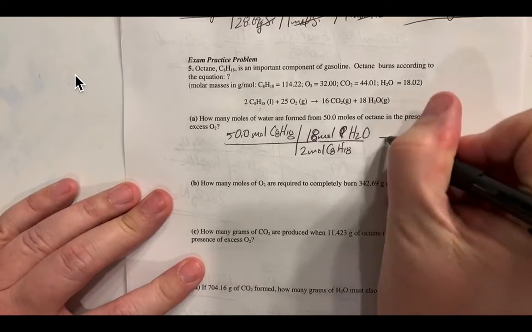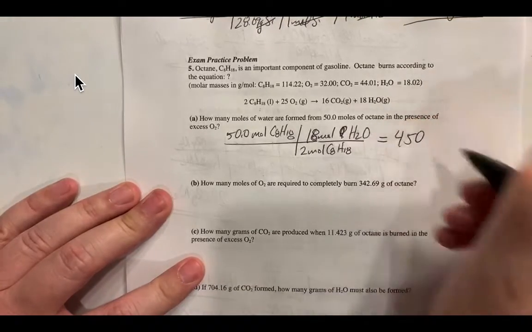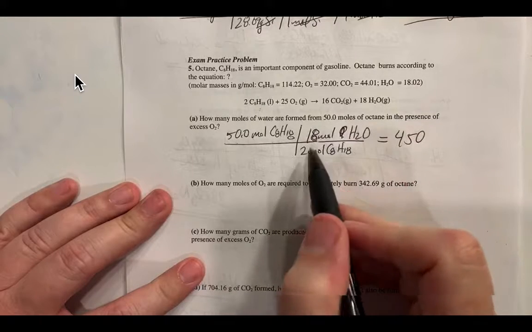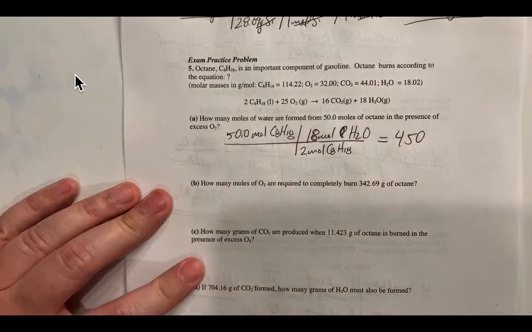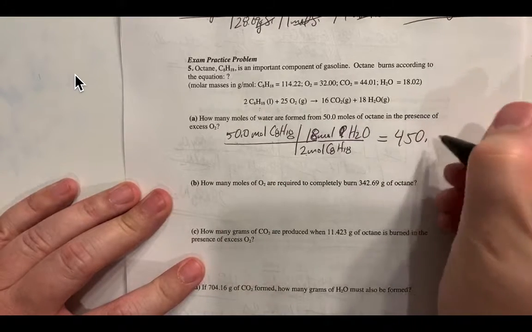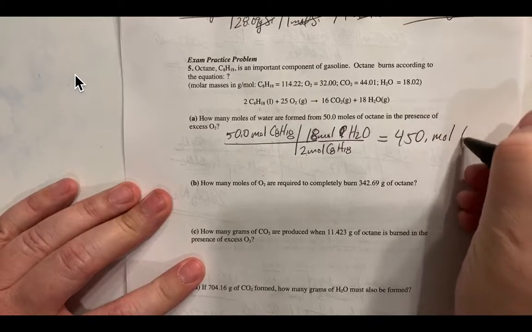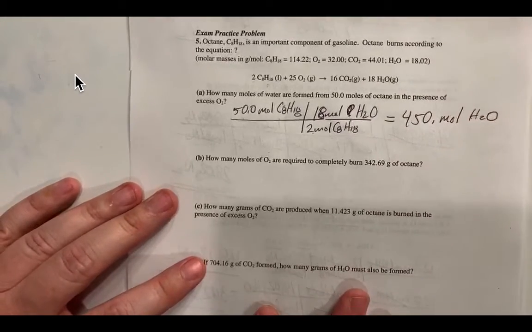Okay, and so this is actually one of the ones I can do in my head. This is 450 because 18 divided by 2 is 9. 9 times the 50 gives me 450 moles of water that are formed.